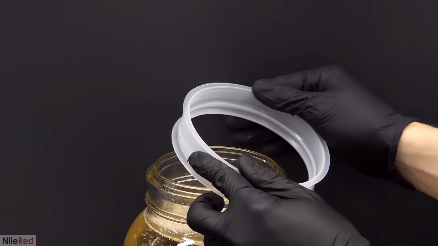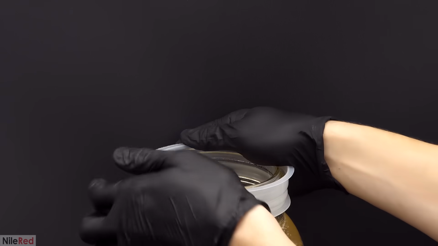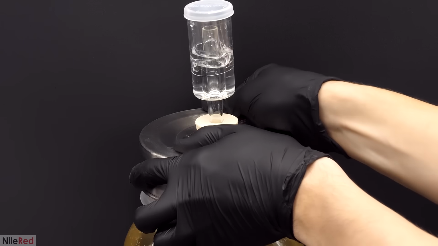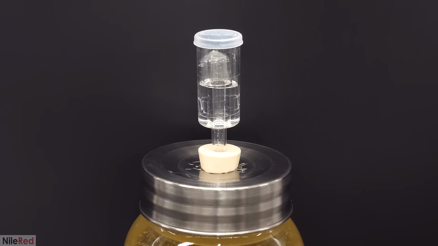I then snapped on the plastic adapter that the jar came with, followed by the lid that I had modified. I had cut a hole in it to fit a stopper and an airlock so that it could prevent air from getting in and to also help track the progress of the fermentation.